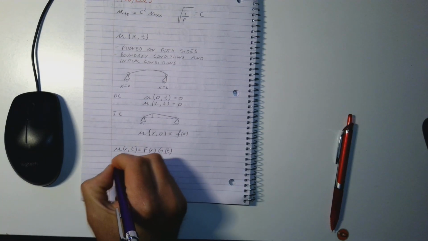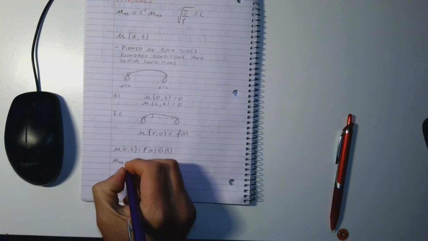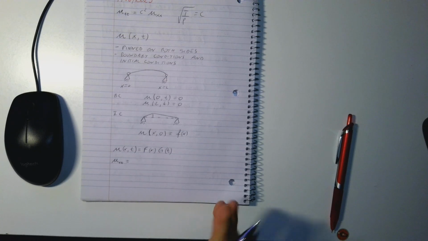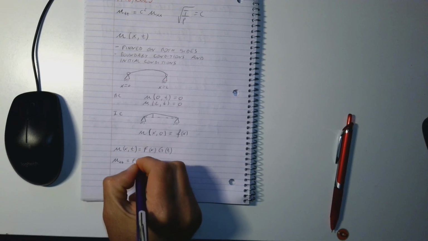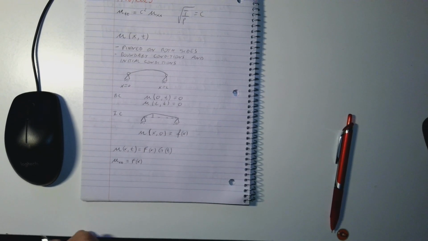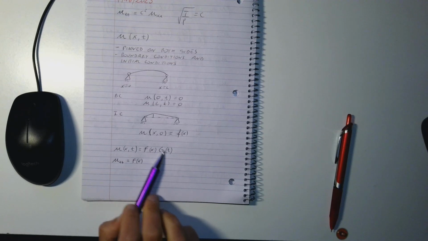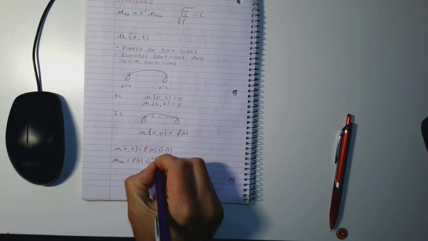So we have u_tt, the second derivative in time, which means that we have f of x that stays like this, doesn't change because it doesn't change with time, multiplied by the second derivative of this function of time. So we can call it g double prime of t.